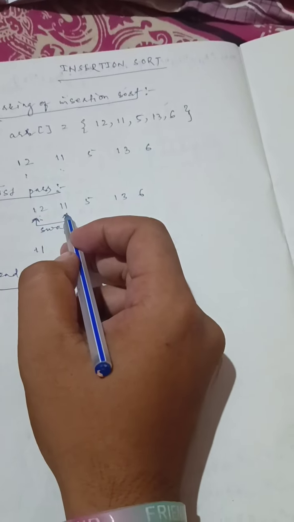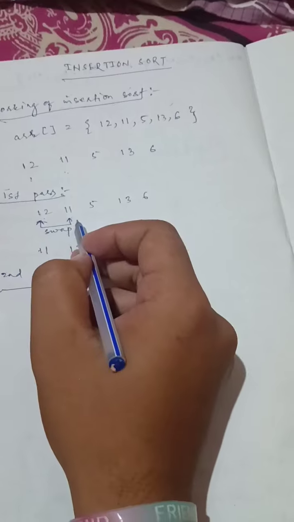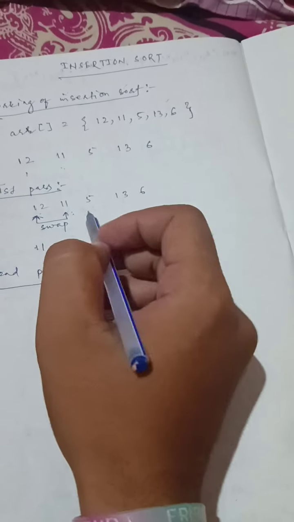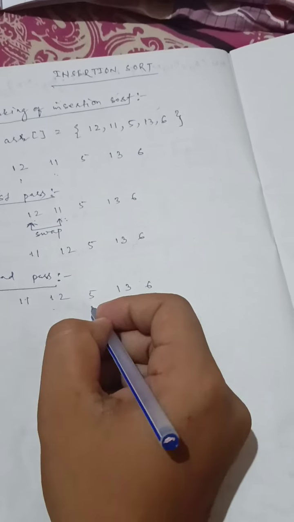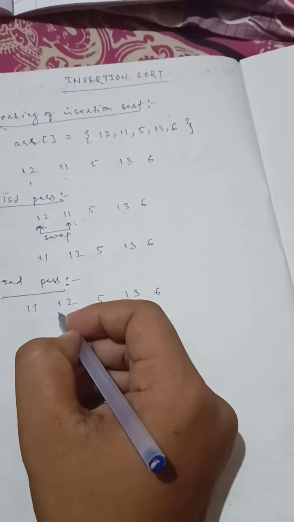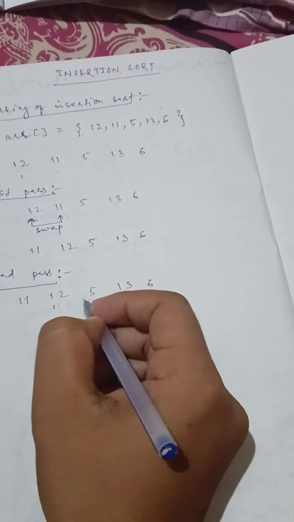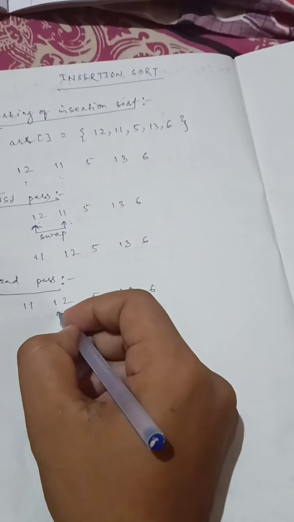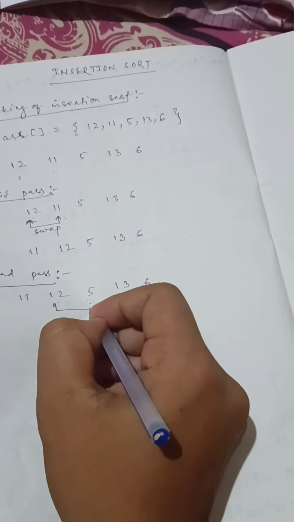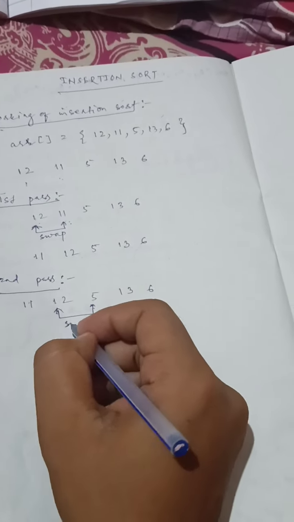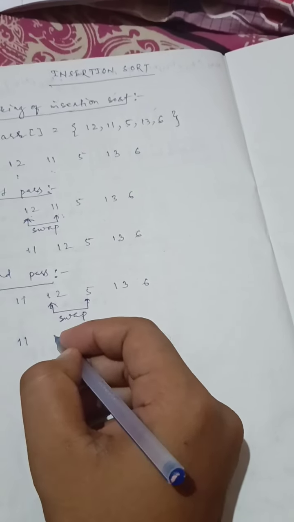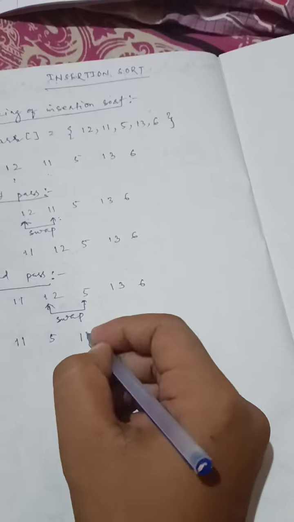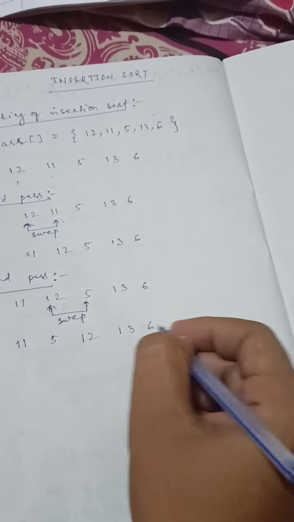In the first pass we compared the first two elements, then we move to the next two elements, that is 11, 12, 5, 13, 6. The next two elements are 12 and 5. Let's compare. These two elements are in decreasing order, so we have to make them increasing by swapping them. Now the array looks like this: 11, 5, 12, 13, 6.